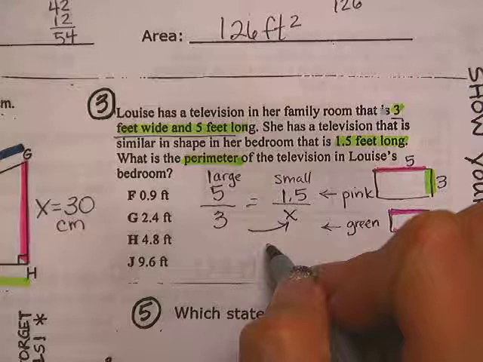I can easily see a shortcut or scale factor. Actually, no, I actually don't see a scale factor, because 5 times 1.5 is not easy, and neither is 1.5 to 5. So let's go ahead and just cross multiply. That means 1.5 times 3. 1.5 doubled would be 3. So then one more would be 4.5, 4.5. And then I have 5 times x. That's just 5x.